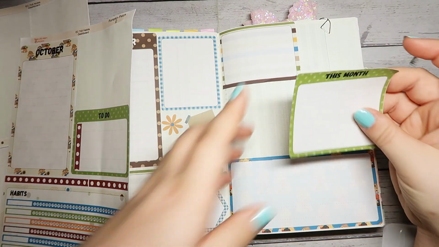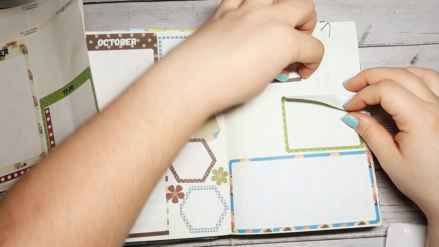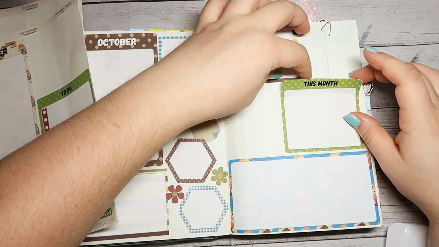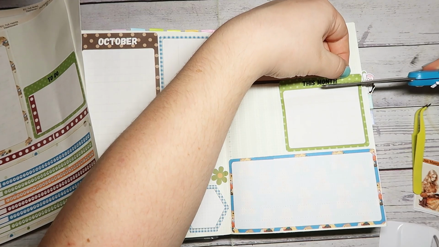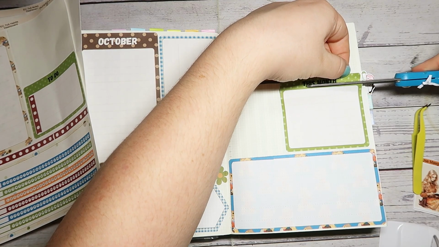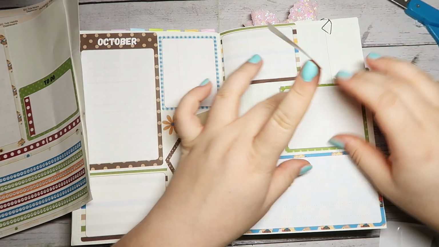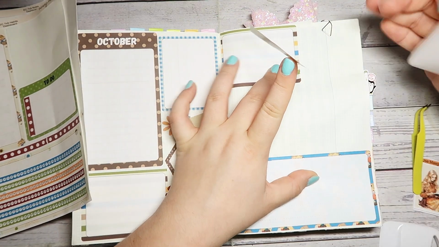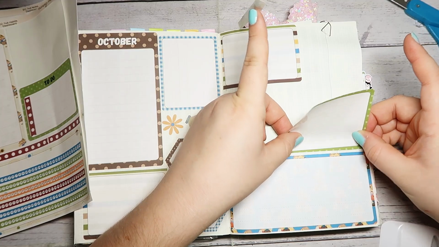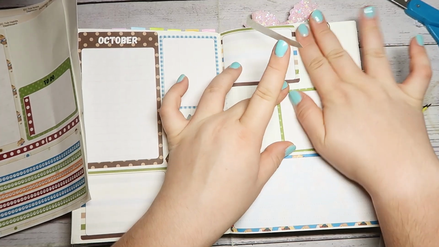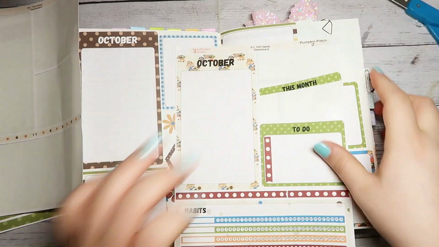I can. Okay, good. Because I'm going to cut this title off like that. And you know what? We're going to flip it upside down. Because no one needs to know I just cut the title off, even though you all do. There. See? And then I'll save that for the other spread.